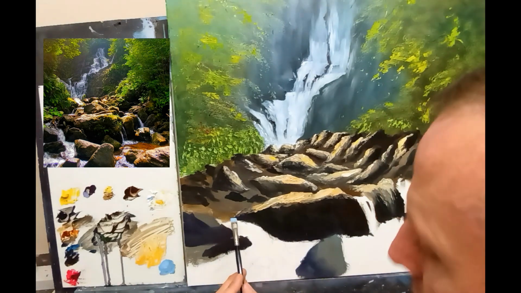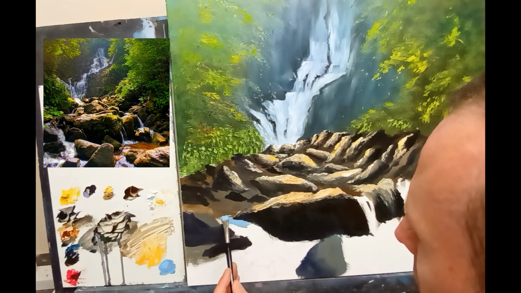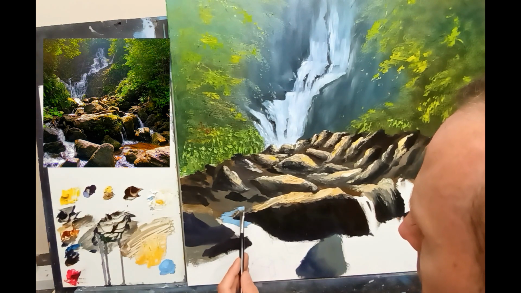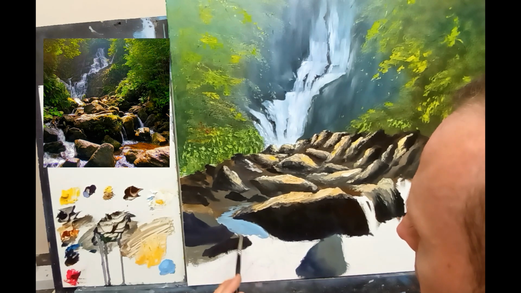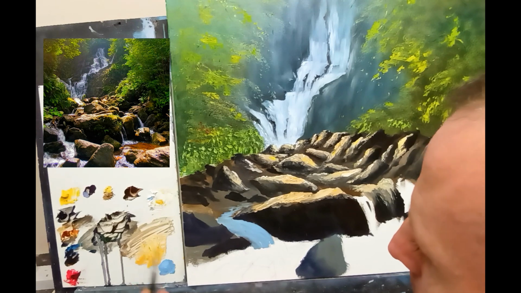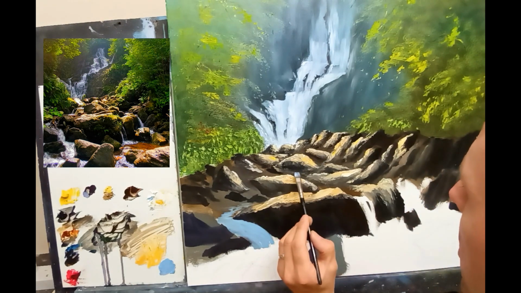So for instance, I have a lot of water coming down in here. And that can disappear. And let's put a little in here, look.